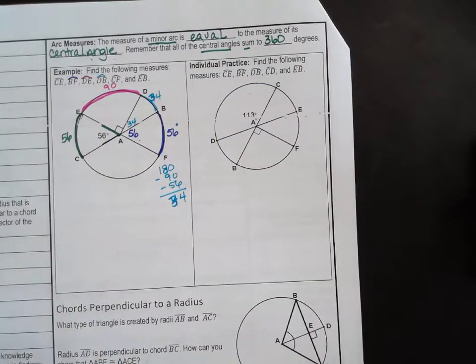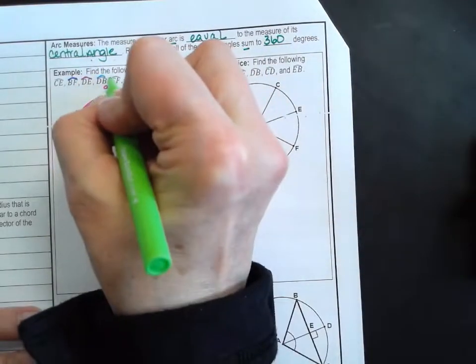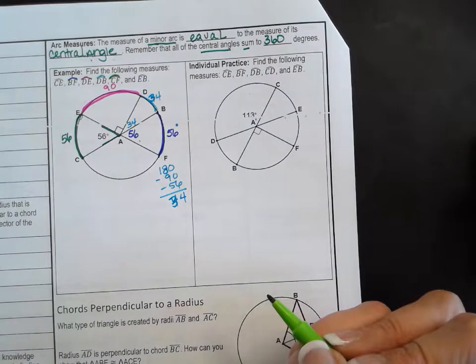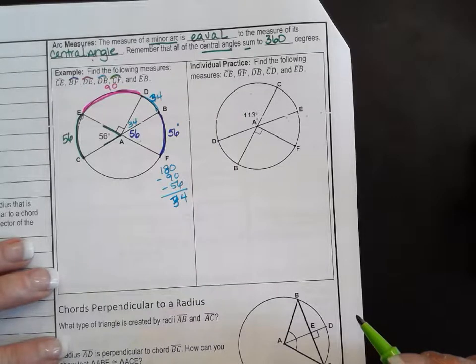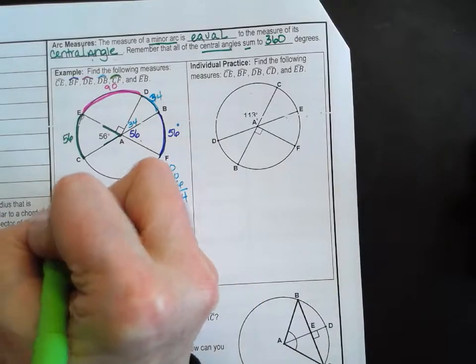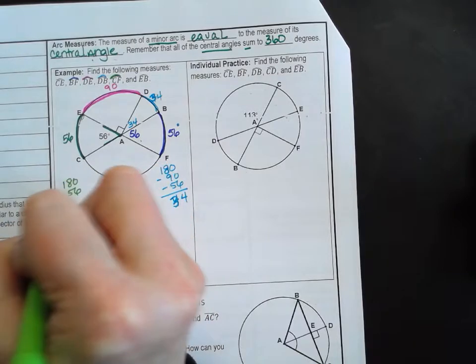All right, so that makes CF going to be equal to what? How about 180 minus 56?